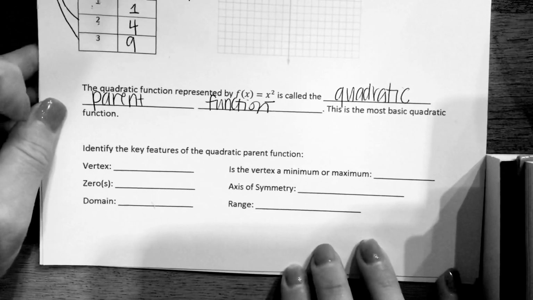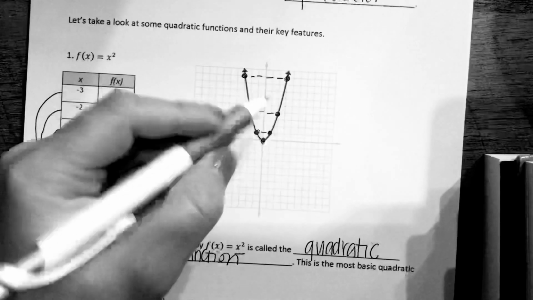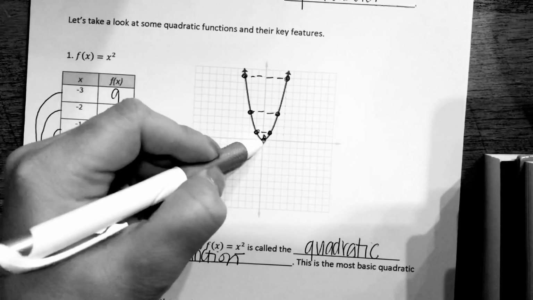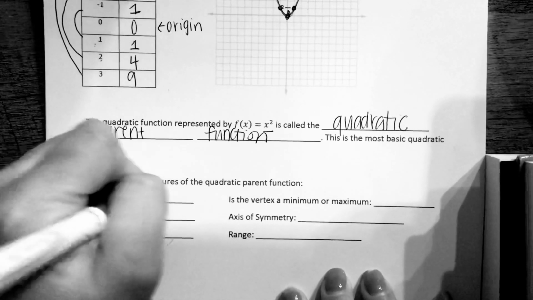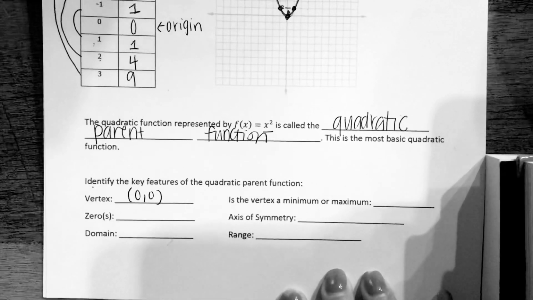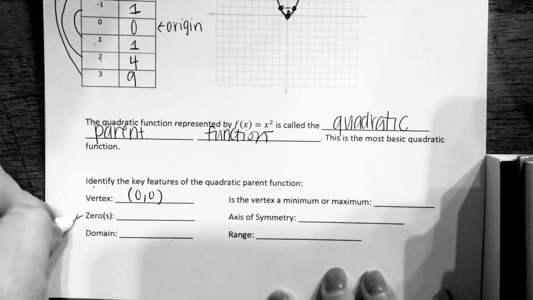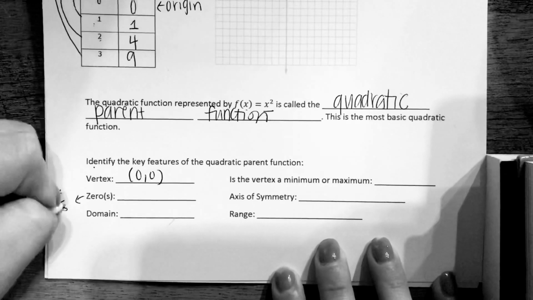The next thing we're going to do is label a couple of the key features using this picture. The first thing it wants is the vertex. Now the vertex is going to be either the lowest or the highest point, depending on the direction of our graph. It's also considered the turning point. So our vertex in this graph is going to be at 0, 0. The next thing we're looking at is the zeros of a graph, which specifically are going to be the x-intercepts, a vocabulary term you need to know: x-intercepts.